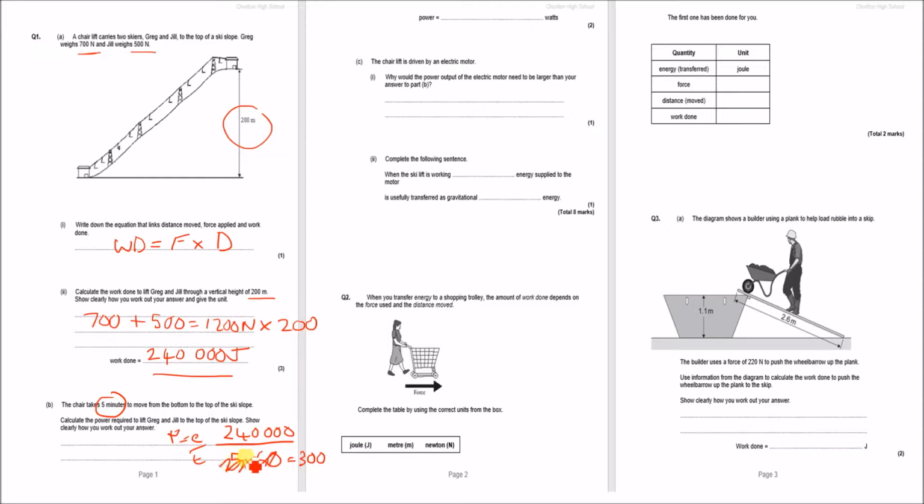So we'll get rid of that now. We know 240,000 divided by 300, and that's going to give us our answer, which we can write up here, is 800 watts. Remember, power is measured in watts, and that's a capital W.